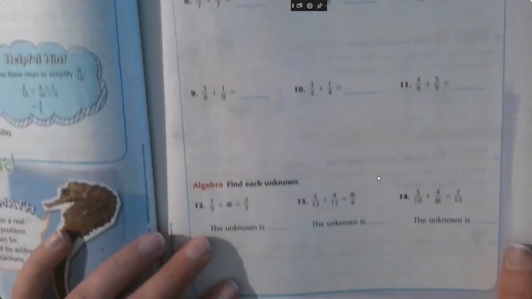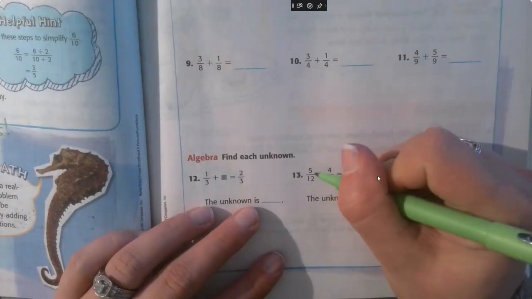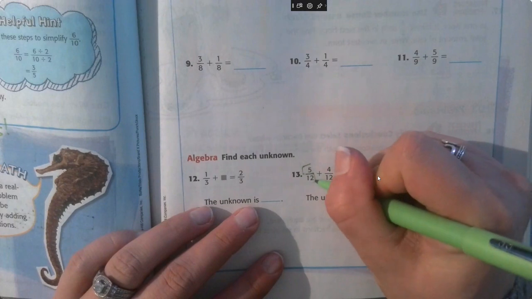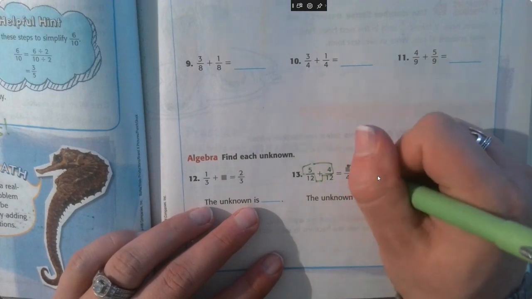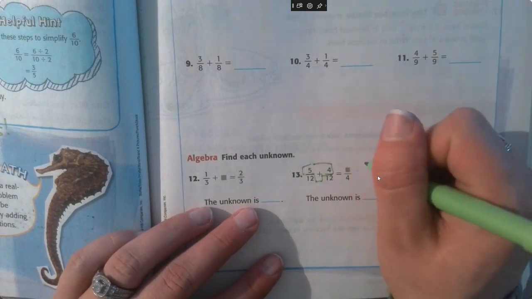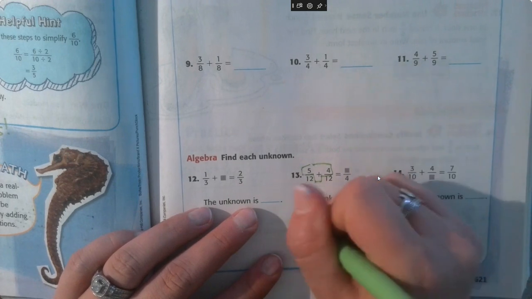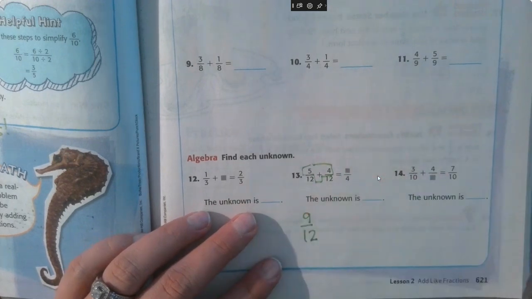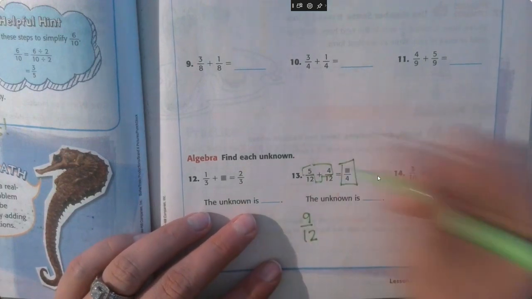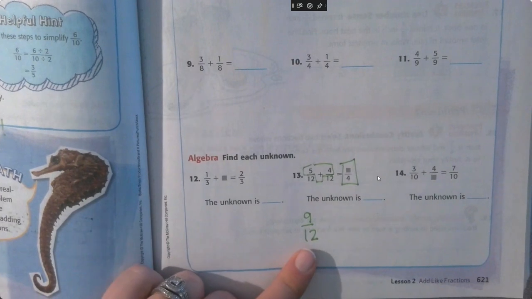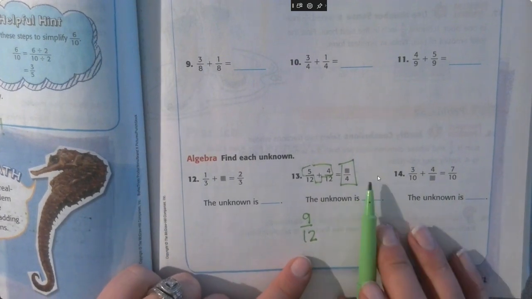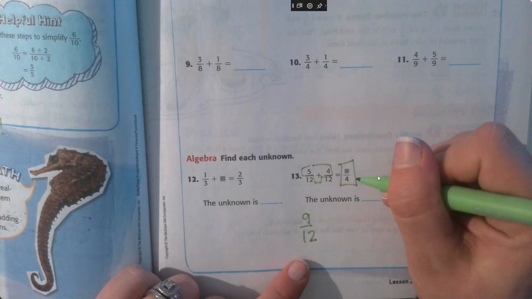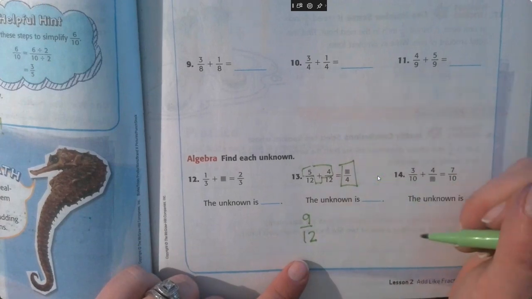All right, let's go to number 13 on page 621. So we have 5/12 plus 4/12. That is going to give us 9/12. They have fourths here because they're skipping this portion, which they shouldn't do because it would confuse you. This will come in a second when we have simplified.